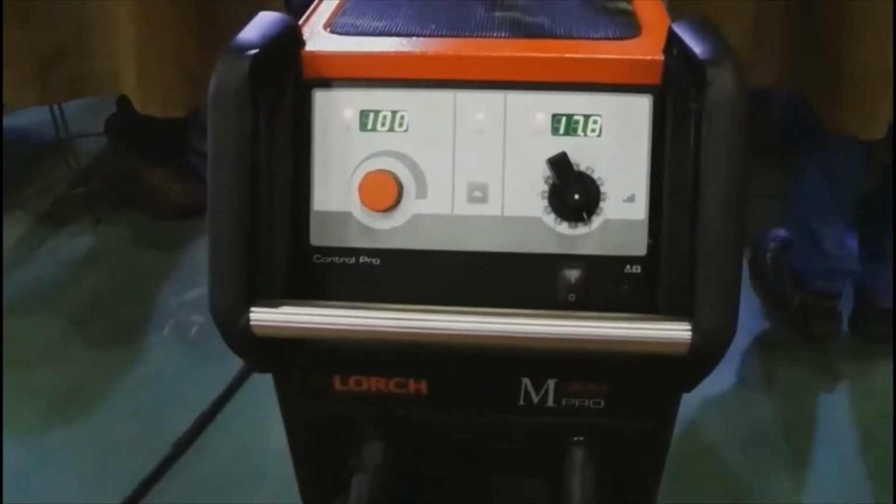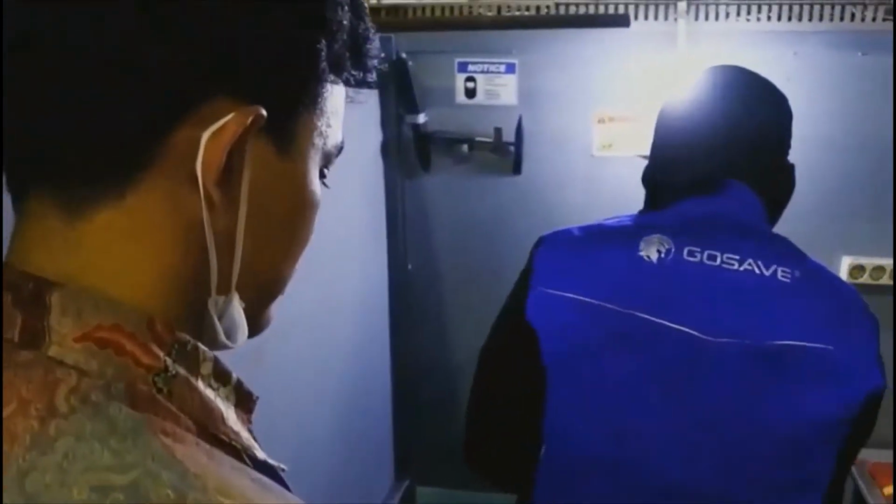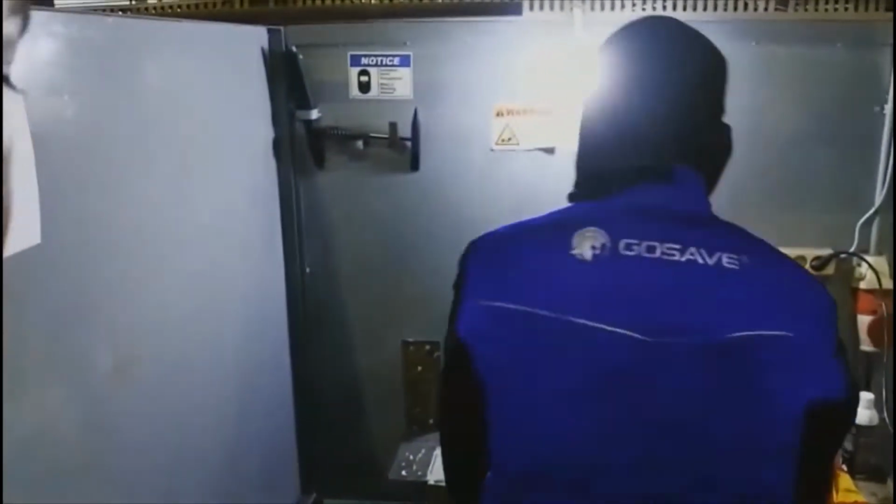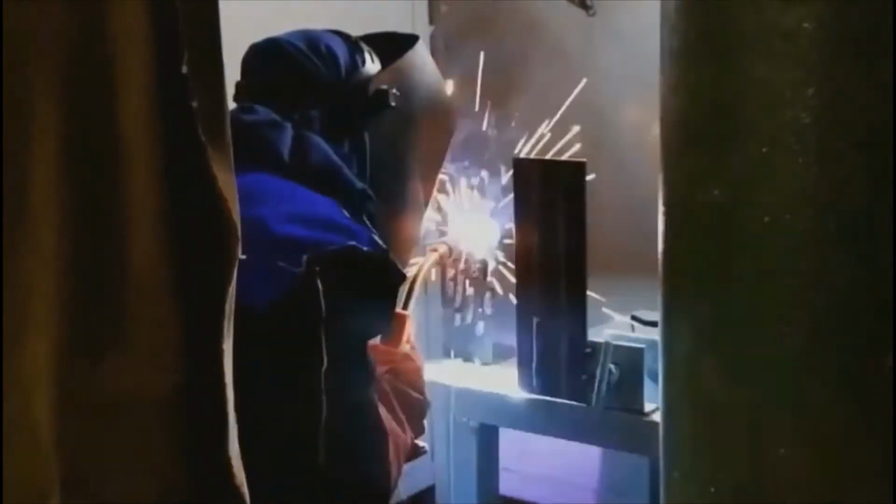Welding is a process that joins materials, usually metal or thermoplastic materials, using high heat to melt the parts together and allowing them to cool, causing fusion. In this process, it usually needs a filler metal that is usually called an electrode.